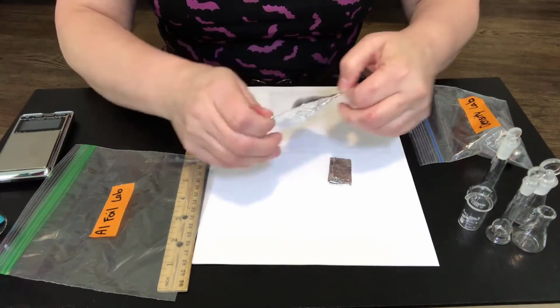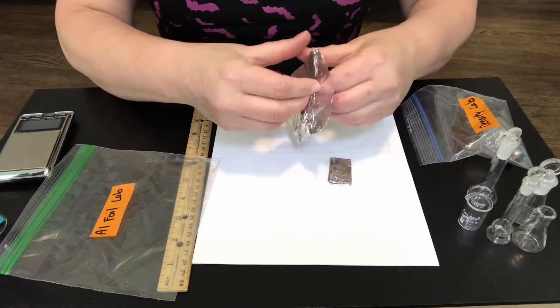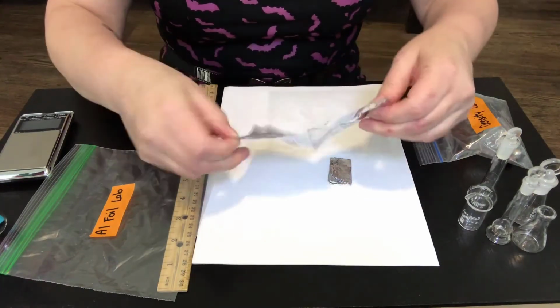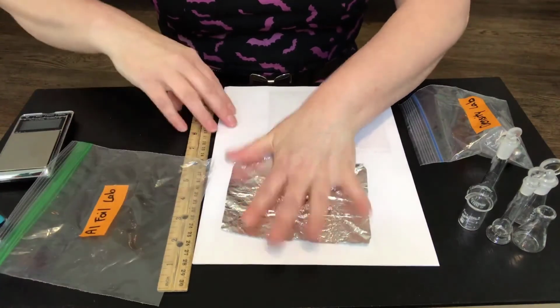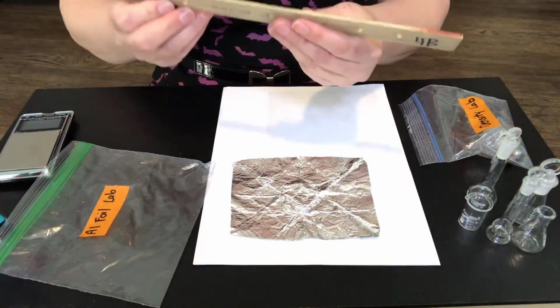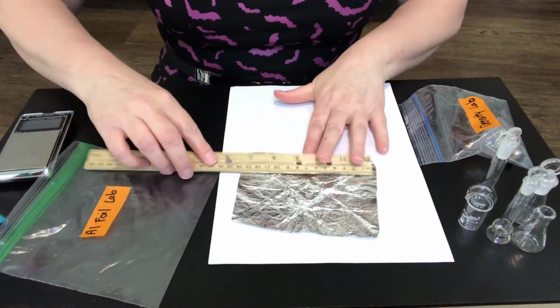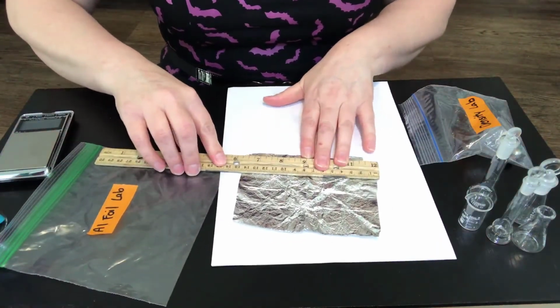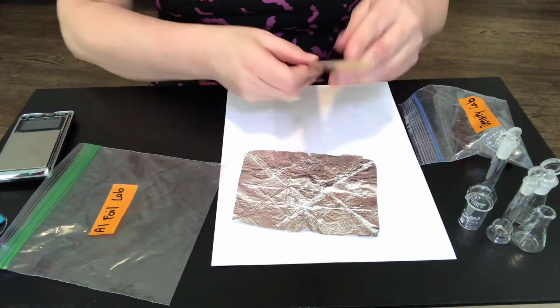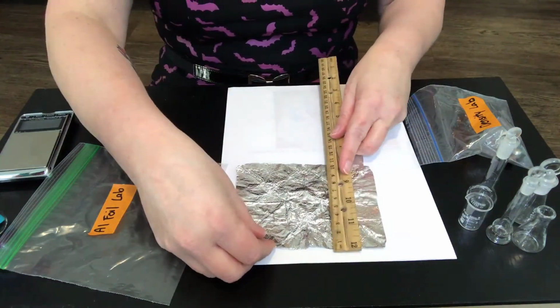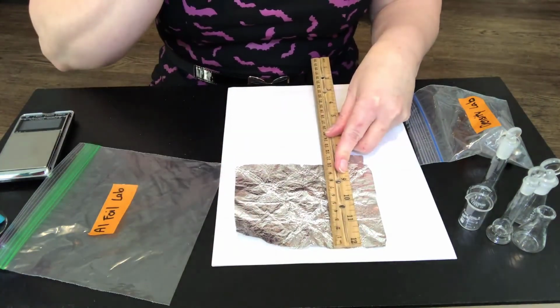And remember that for each of the pieces of aluminum foil, we measured in centimeters the length of the aluminum foil, and then we measured the width of the aluminum foil.